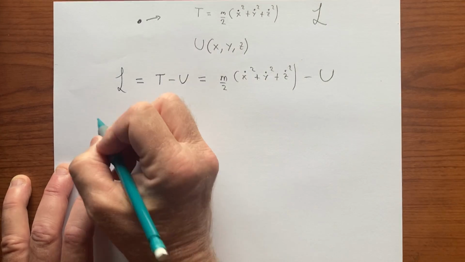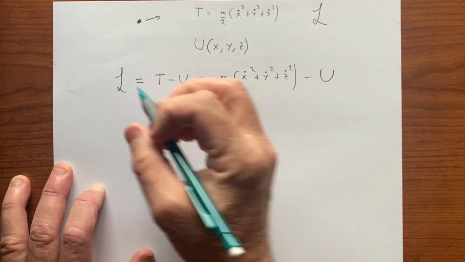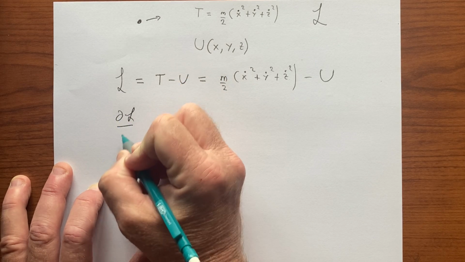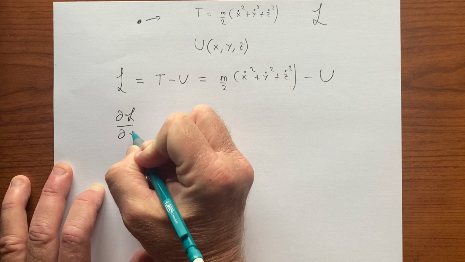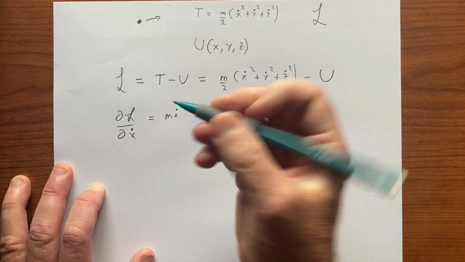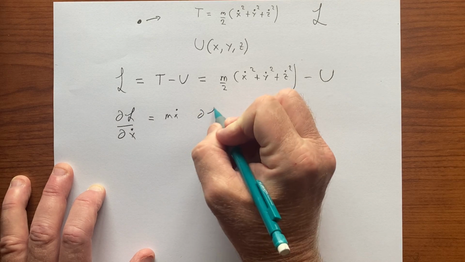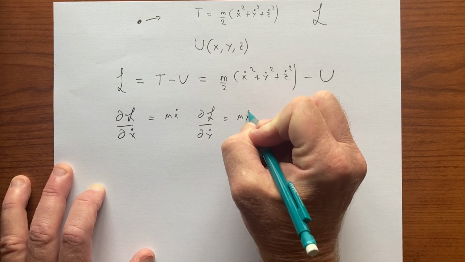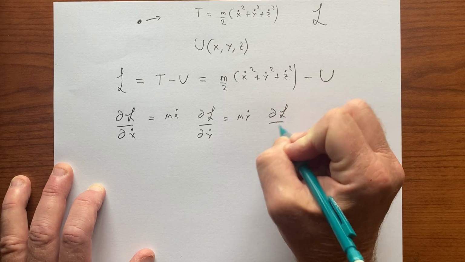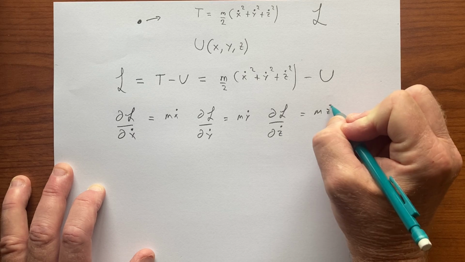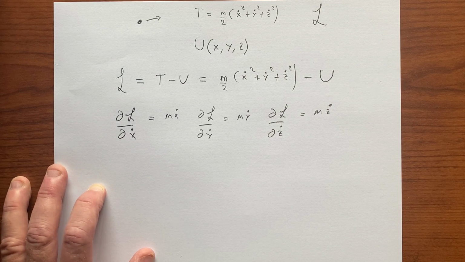And so what do the Lagrange equations look like? dL by dx dot is m x dot. Similarly for y dot, m y dot, and m z dot for that one.